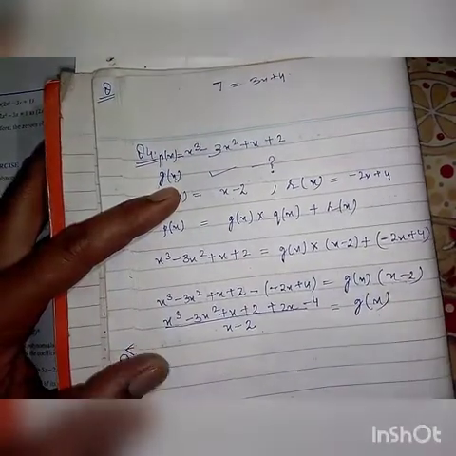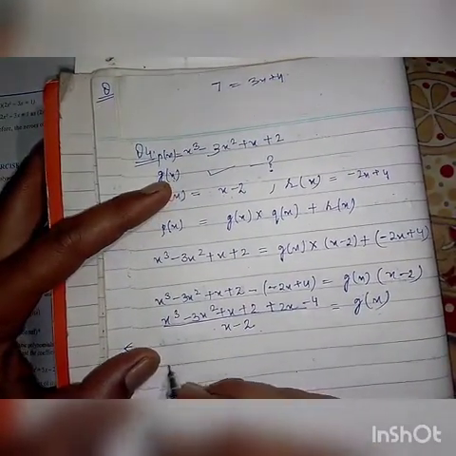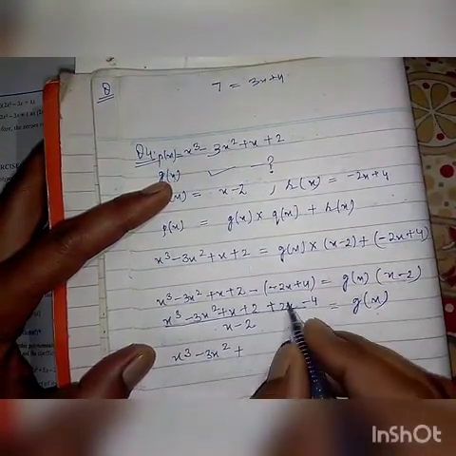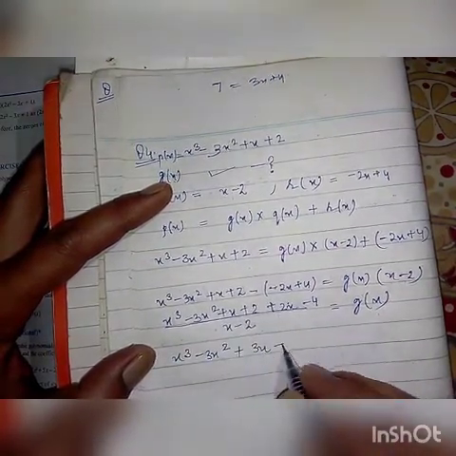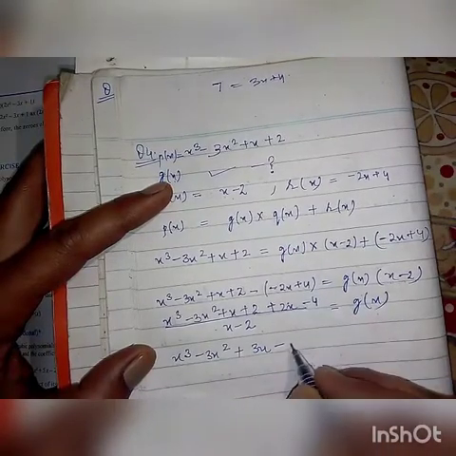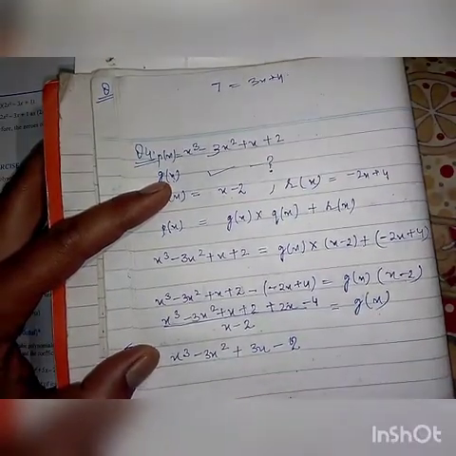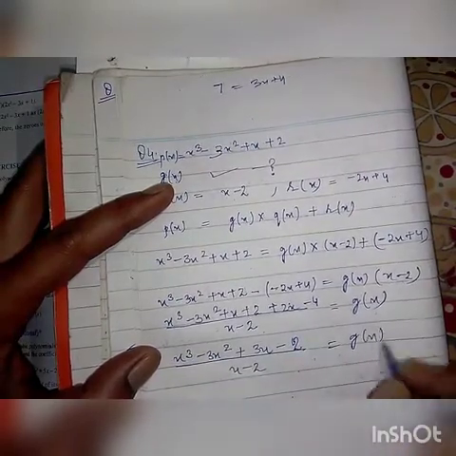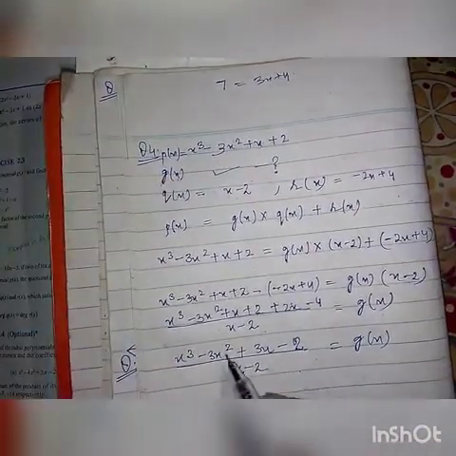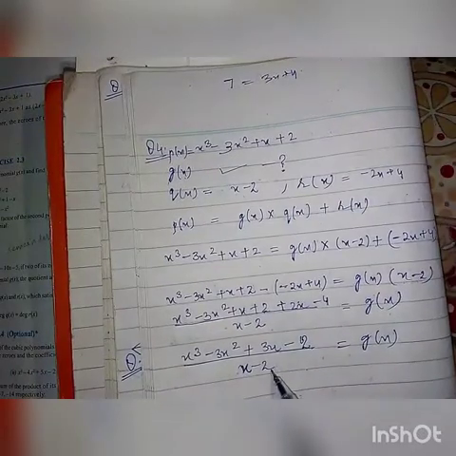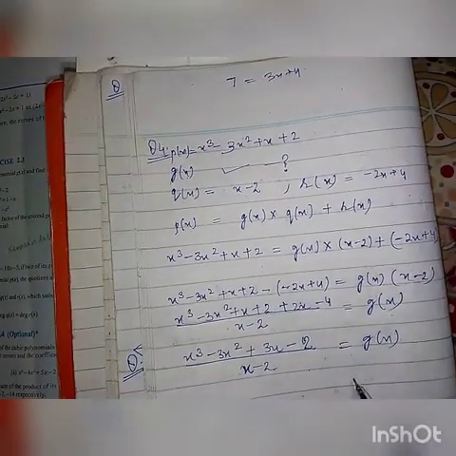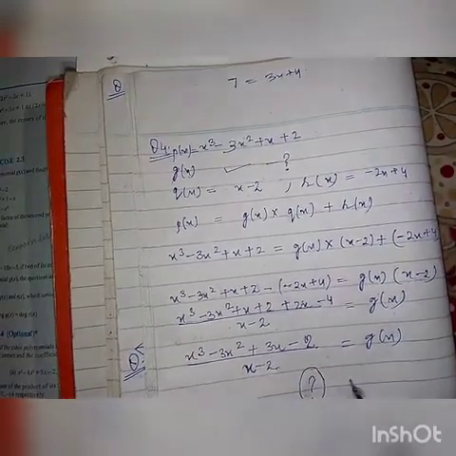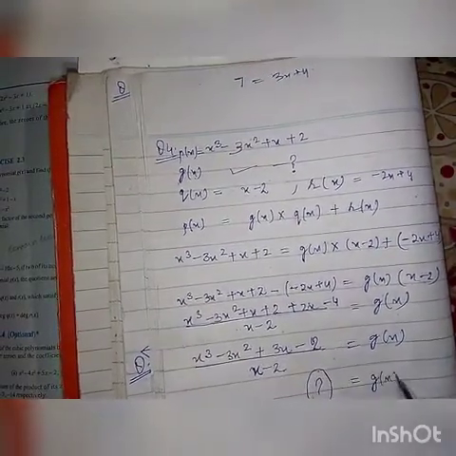Now one more step I will do, and the rest will be done by you only. 2x plus x will give you 3x. 2 minus 4 will give you minus 2 only, right? And divided by x minus 2, that is equal to g of x. Meaning to say, when you divide this polynomial by x minus 2, you will get your answer. So the rest of the division part you have to do yourself. That is your work, right? So that's why you should do the practice.